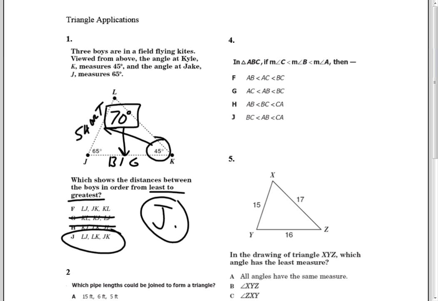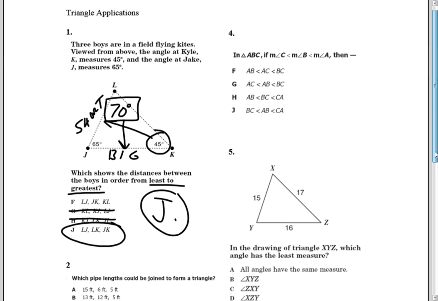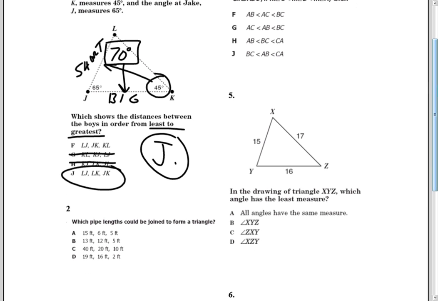Choice J. Look right. Does my procedure look correct? Big opposite big, short and small opposite each other.